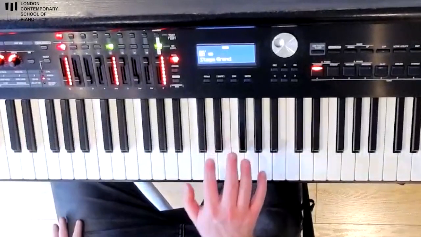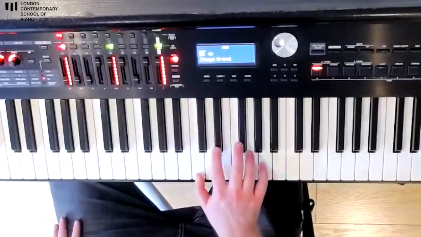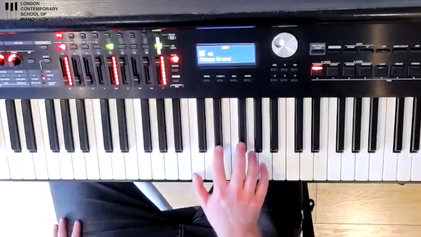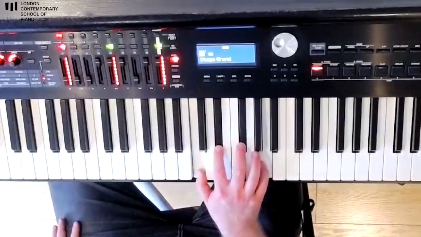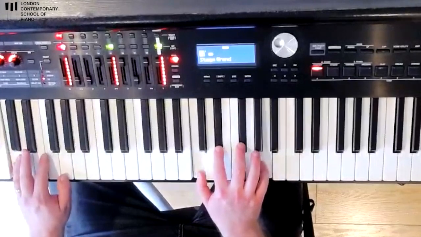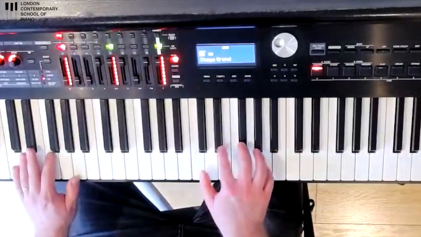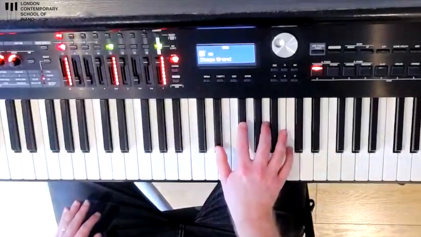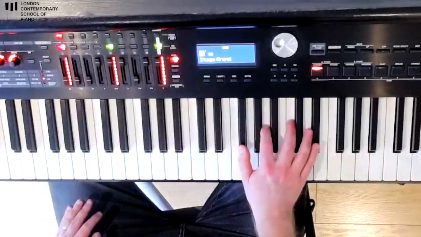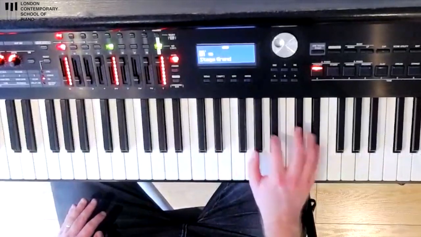So I'm going to show you one other way of practicing this, which is really powerful, and that is to practice it in inversions. And I'm going to show you why you should practice it in inversions like this. See, I'm inverting each of these diminished chords.